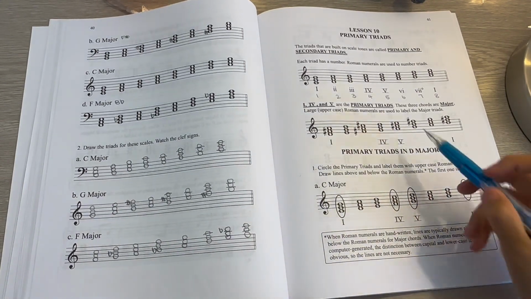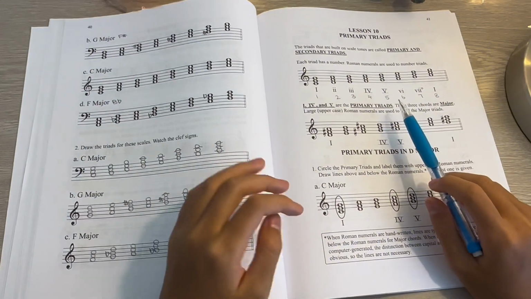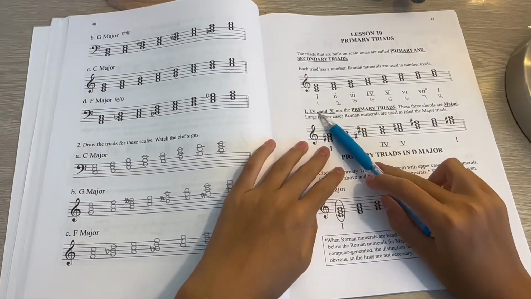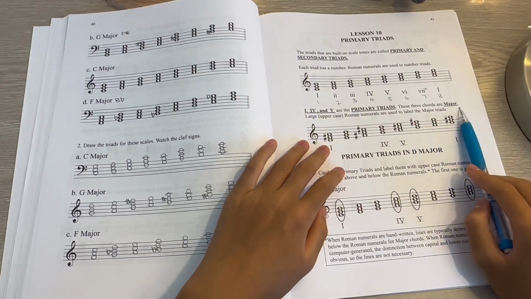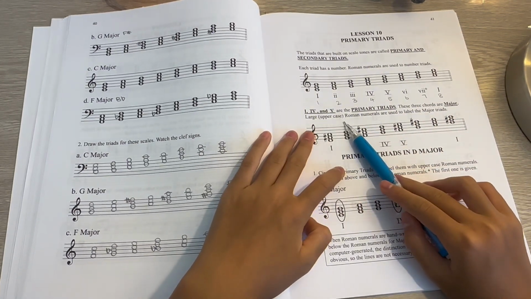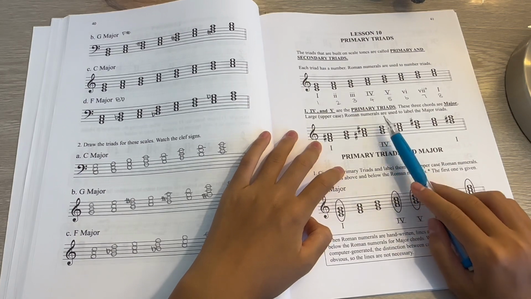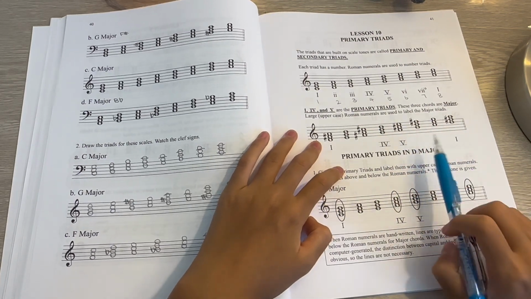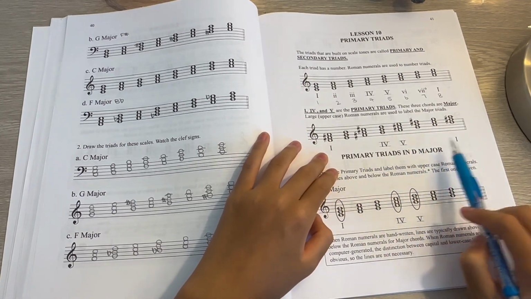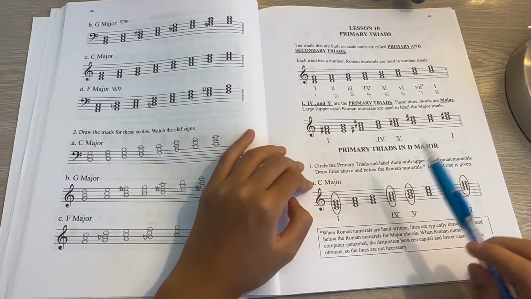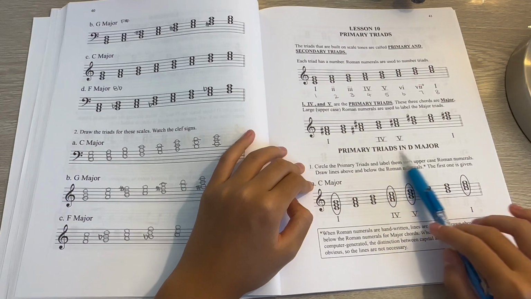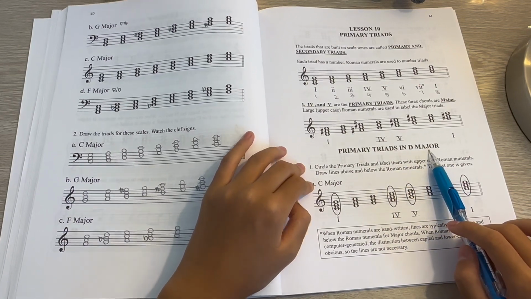So first, primary triads. The primary triads are 1, 4, and 5. These three chords are major, and large, uppercase Roman numerals are used to label the major triads. So, since they're major, they will be labeled with uppercase Roman numerals. And these are the primary triads in D major.